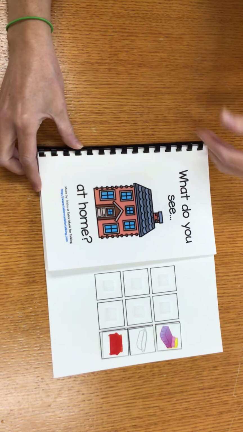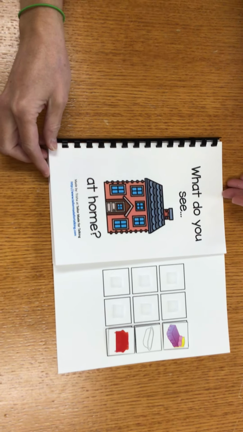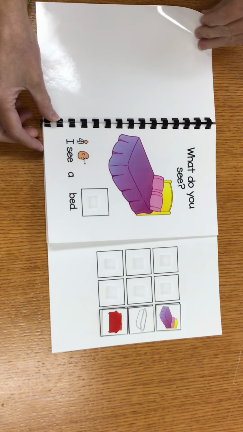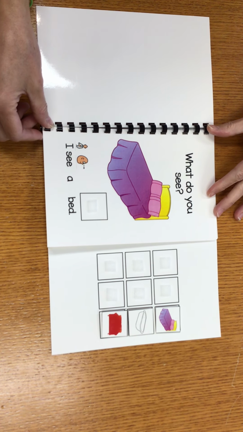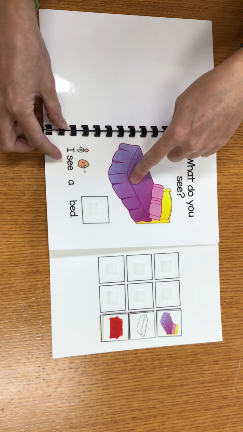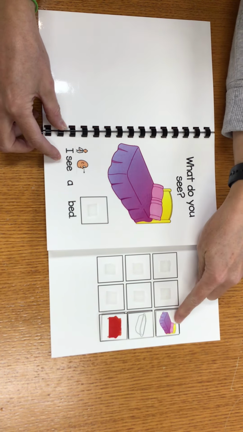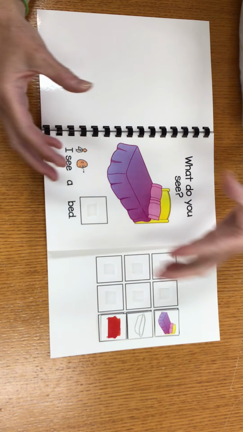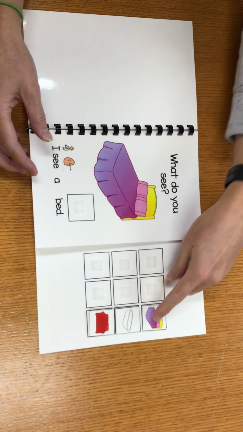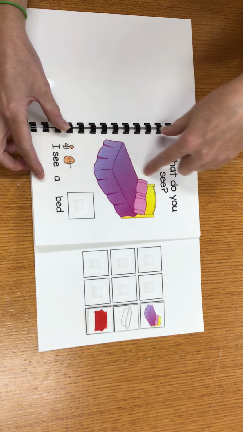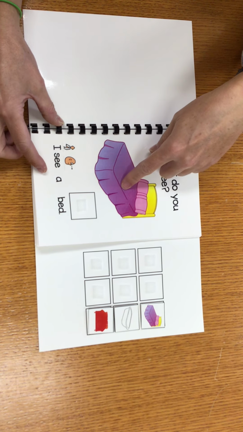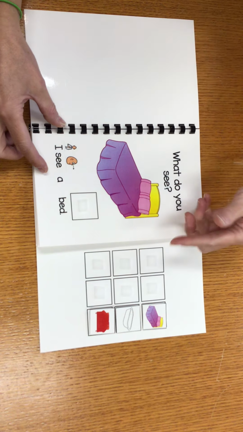So to start, you just obviously read the book. What do you see at home? What do you see? And the idea is that you want the child to be able to match the picture here and find the picture on the right-hand side. There's a lot of different concepts that you can be targeting here. It's vocabulary, but then you can also be talking about same. If they're a little bit unsure of what to do, we can be saying, oh, we need to find the same, find the bed, oh, they're the same.